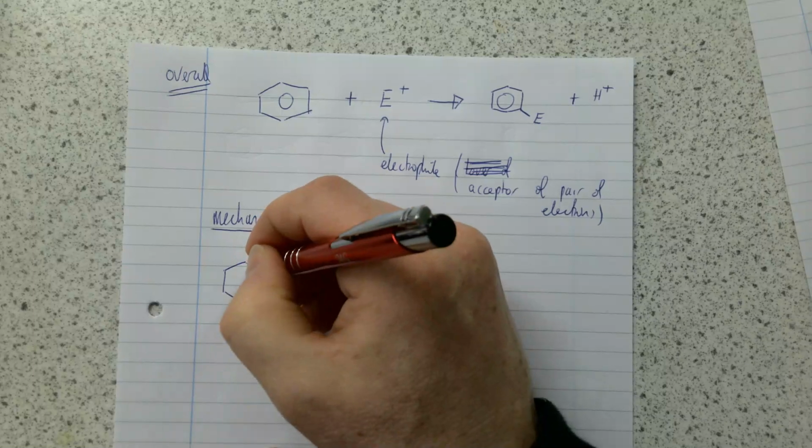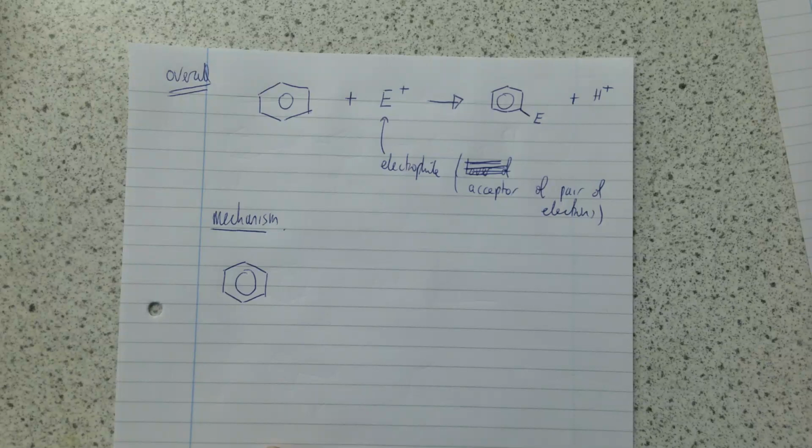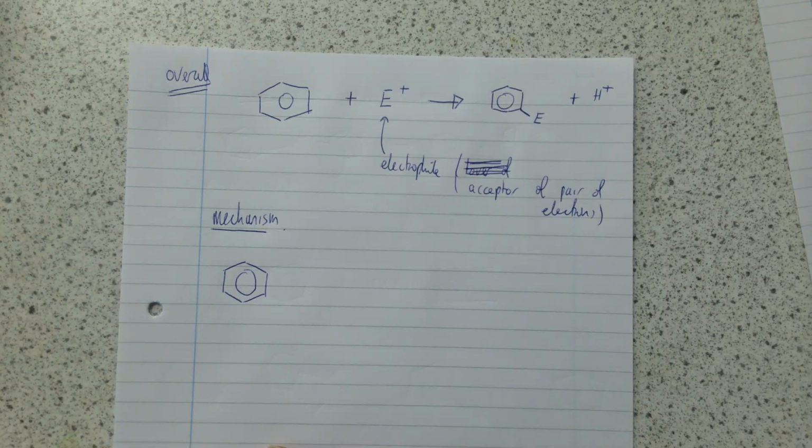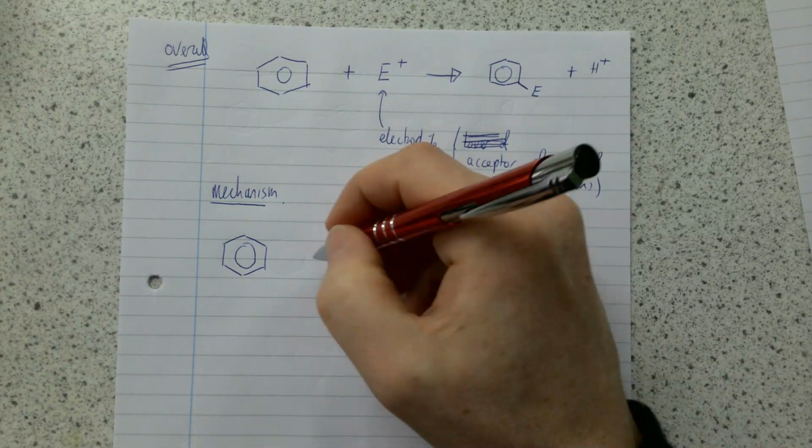I'm going to draw the general mechanism to start with, then I'll give you an example. I don't know what they're going to do in the exam. To me, it makes sense that they're going to give you examples that you've not seen before. So I might as well show you one or two of them and try and get you to learn them. It won't do you any harm. But we'll do the general one to start with.